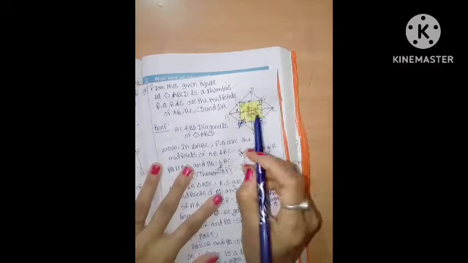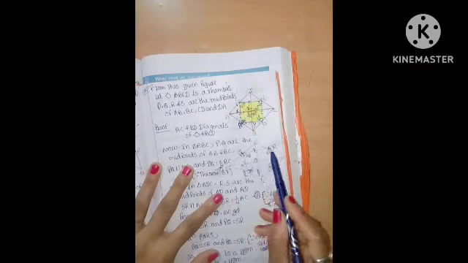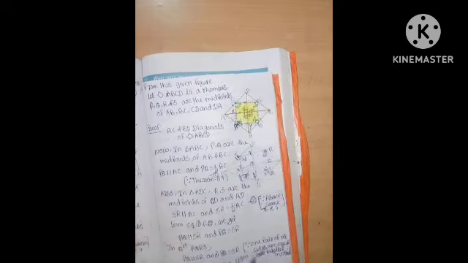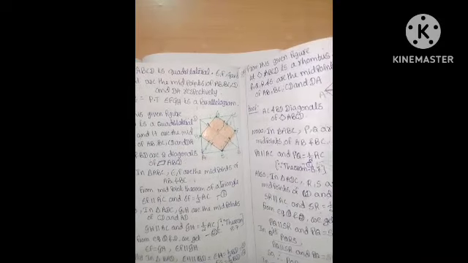This is the rectangle shape. Opposite sides are equal, not a square shape. This is only a rough diagram. Today's class is over. Do you have any doubts? Did you understand today's class?